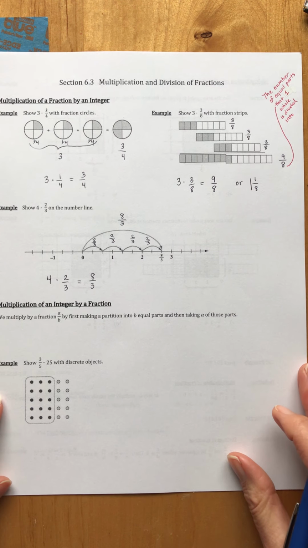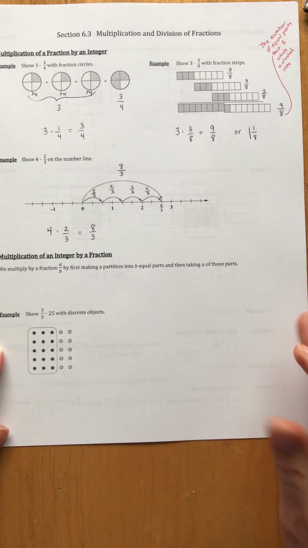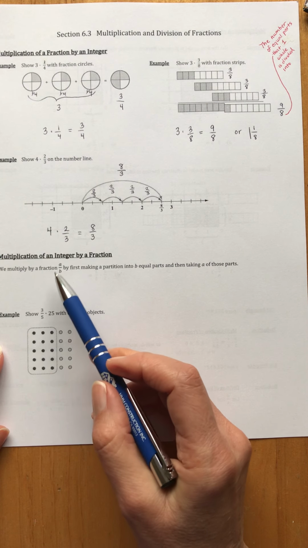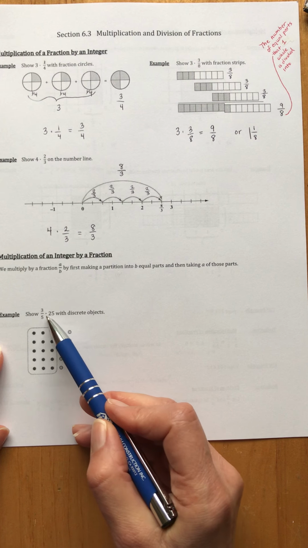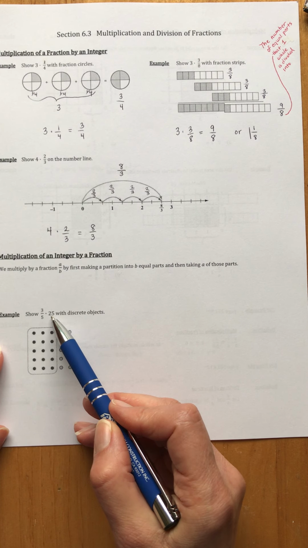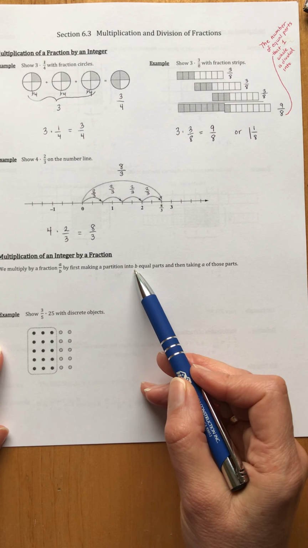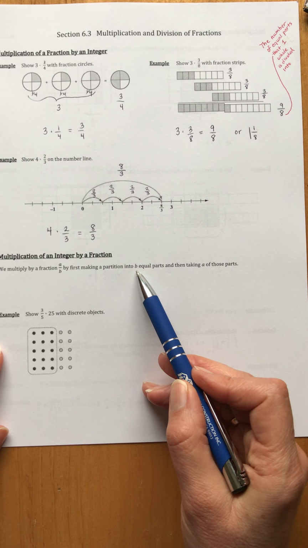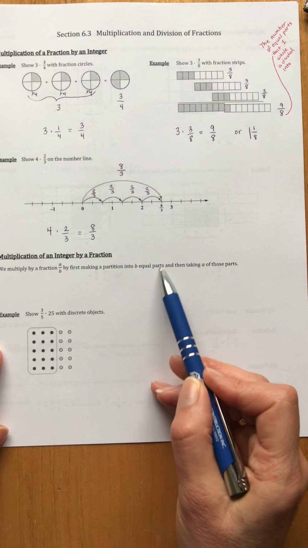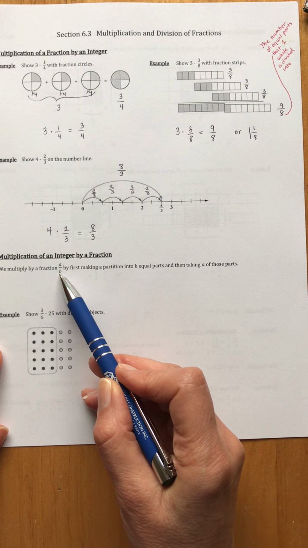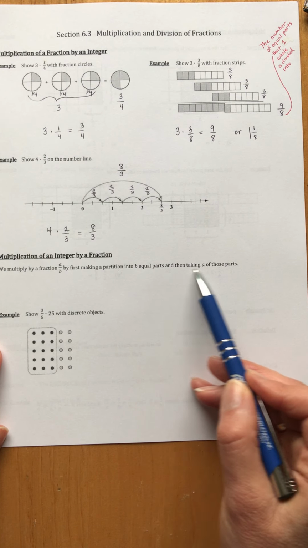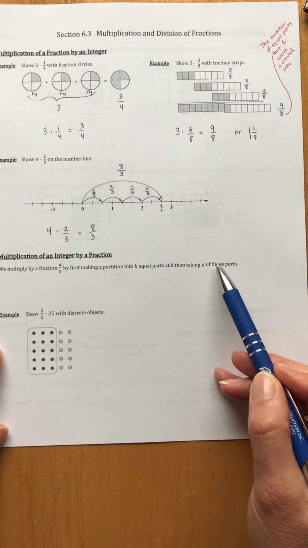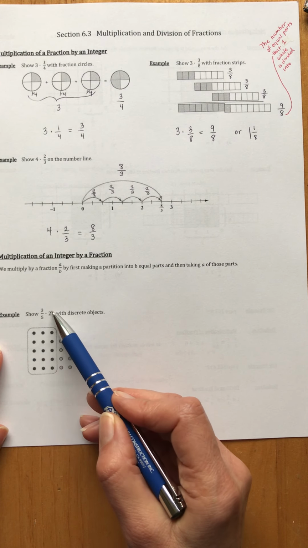Okay, so now we're trying to do the multiplication of an integer by a fraction. So here we have our fraction, and we're multiplying it by the integer. So what are we supposed to do? Well, we are supposed to take our whole and partition it into b equal parts. So whatever the denominator is, partition it into that many equal parts, and then take the numerator, that many of them. So here we have 25.